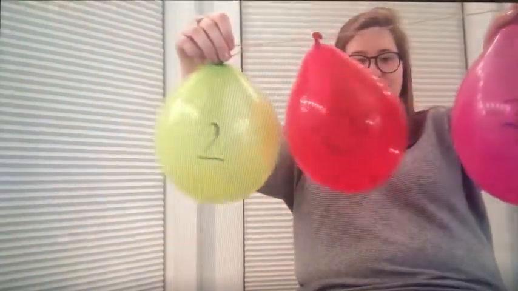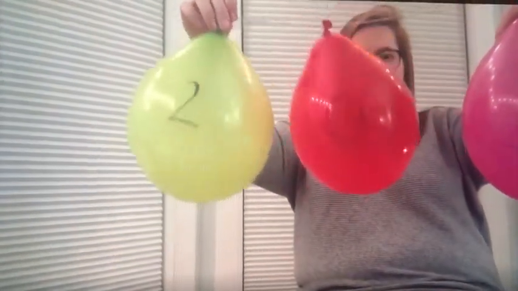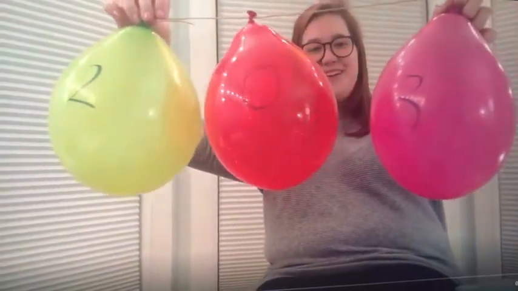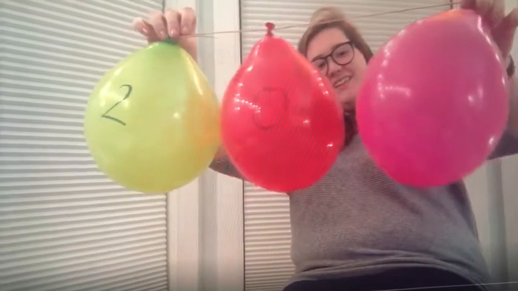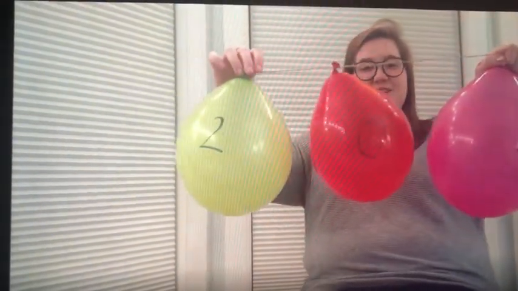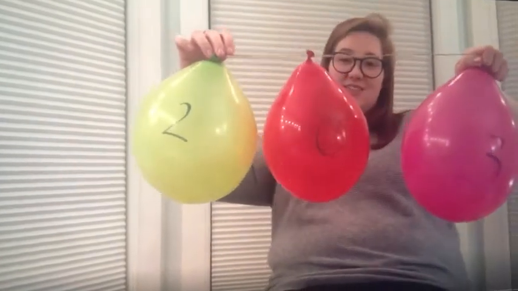Now you see each number has its own balloon. Do you see that? Are you able to see it? And so you have 2 over here on the green balloon, 0 on the middle one in the red, and 3 on the pink balloon. And all together you have 203.